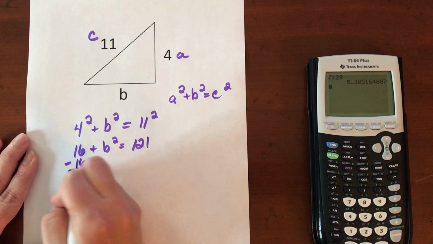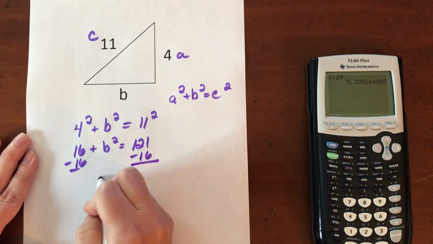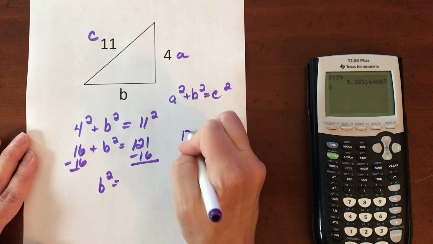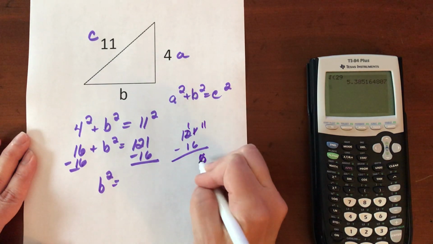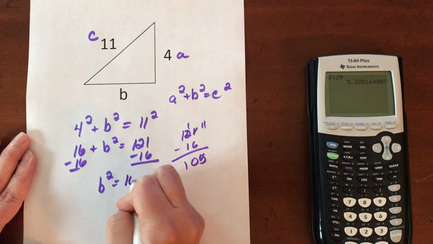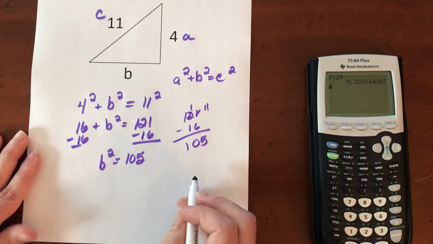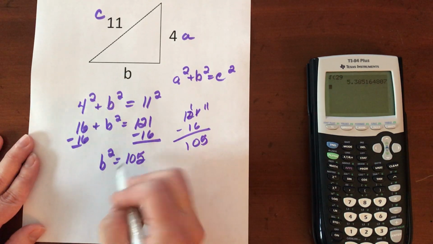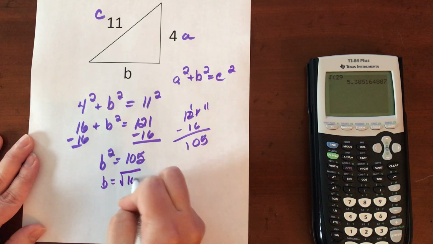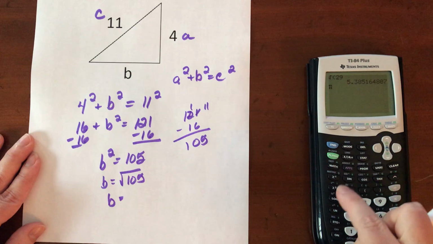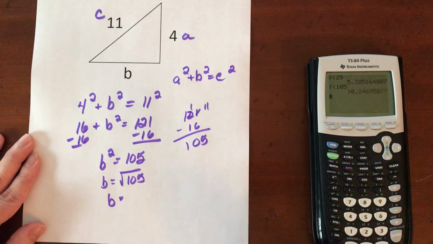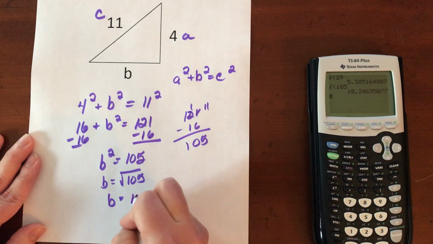Then what we do, we got to isolate the b squared. So this is a positive 16, so we're going to undo it by subtracting 16 from each side. Don't need a calculator to do this. 121 minus 16 is 105. Okay, then I want to know what number squared equals 105, so the opposite of squaring is the square root. So in our calculator, we're going to take the square root of 105, and I'm going to get 10.24, which is going to be 10.2.